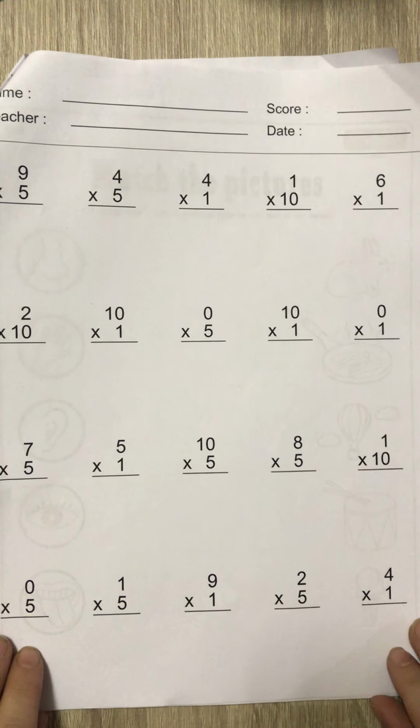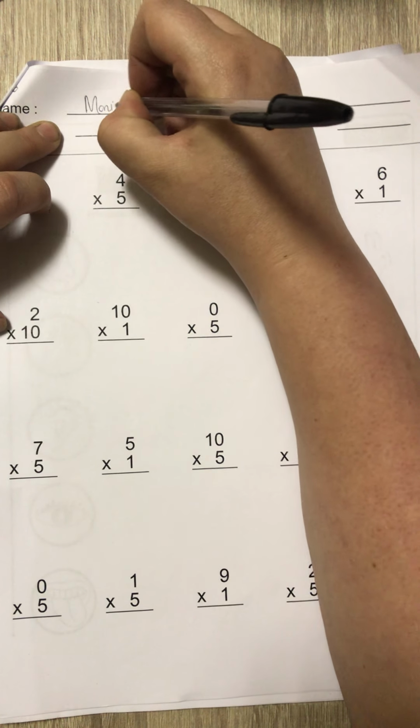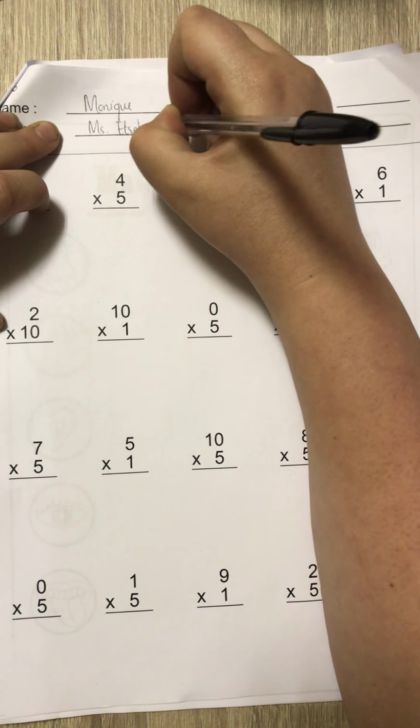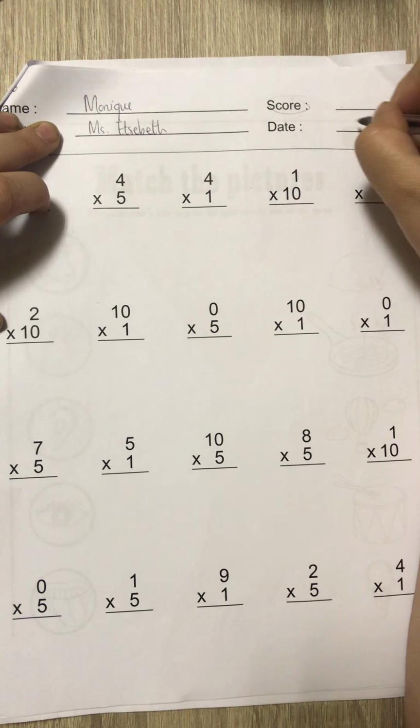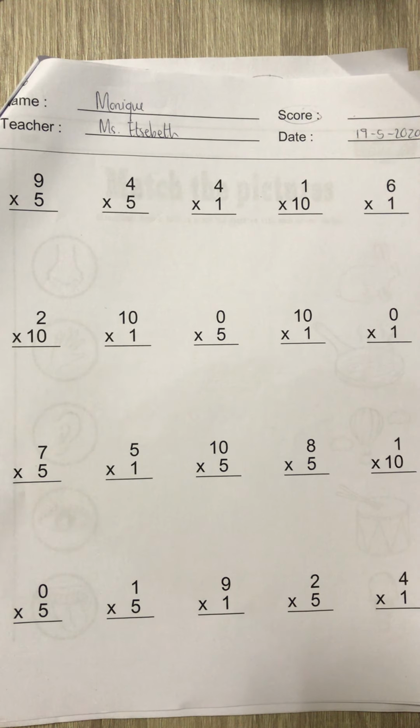Good. When you are done with that one, we are moving on to the next one immediately. First thing you do, write your name at the top. Write Miss Itzabet. Leave the score open. I'm filling that in, and then 19-5-2020. Again, you are going to get 2 minutes for this. Do not pause the video once you start writing, because you need to hear when to stop, and I'm timing it properly. So just leave the video going.